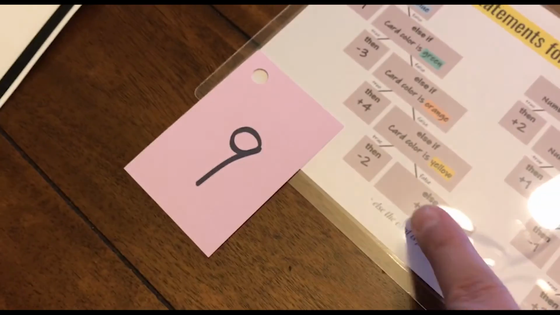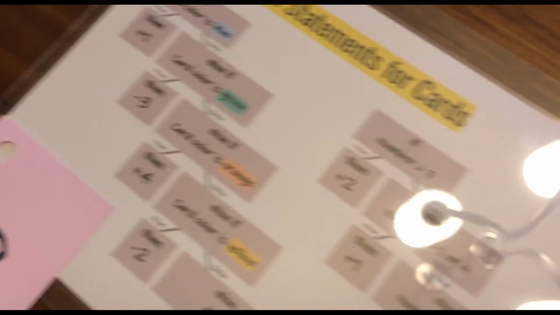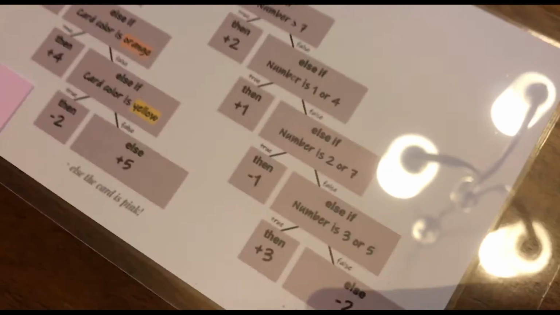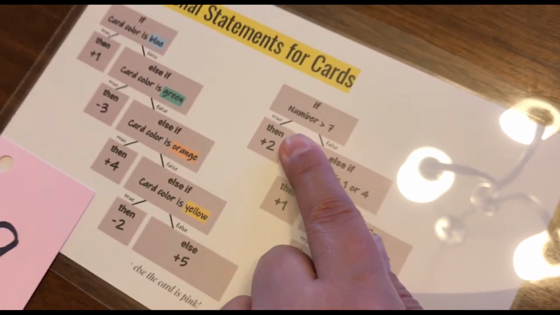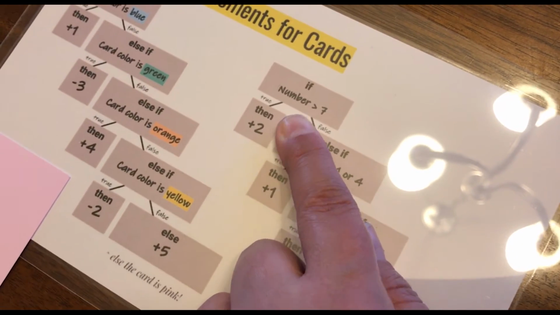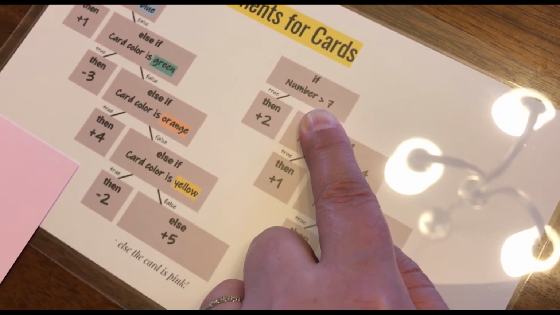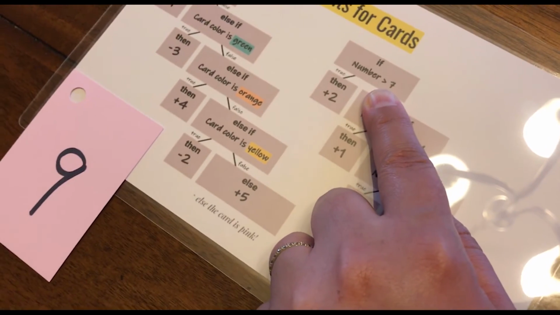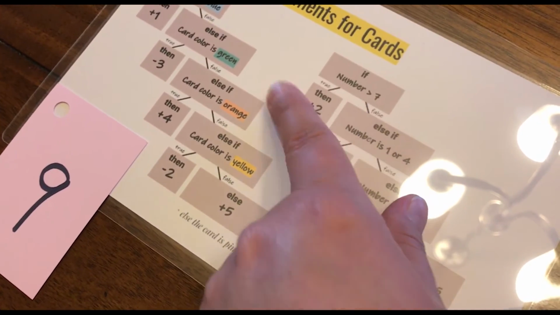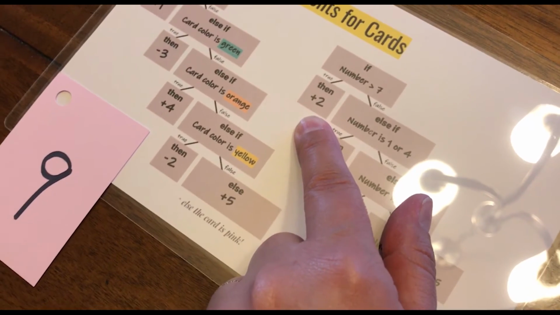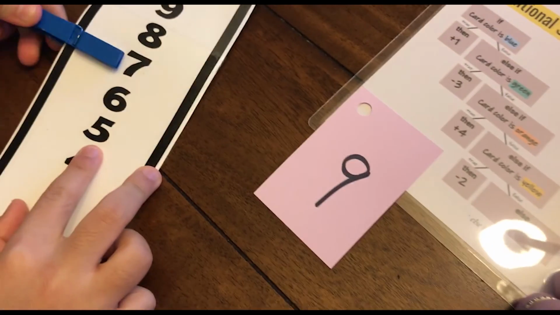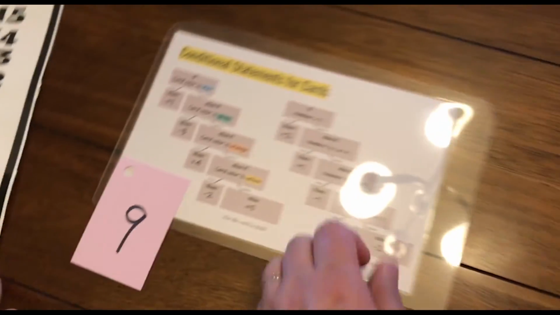Now we need to look at the card number. If the number is greater than 7, is that true or false? True. True, you get 2 points. Next player draws the card.